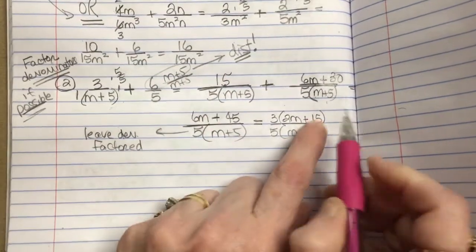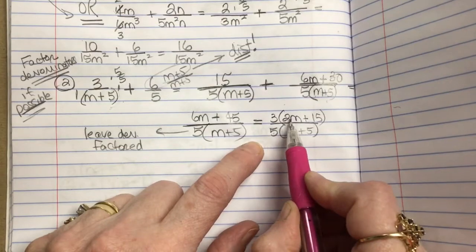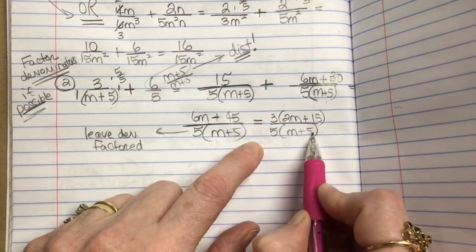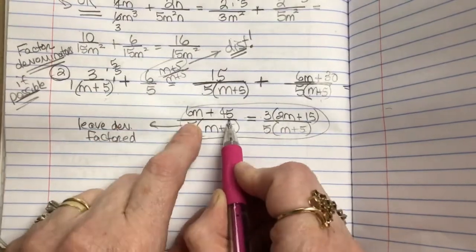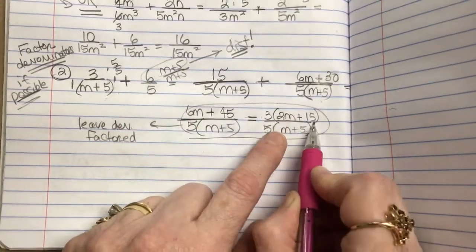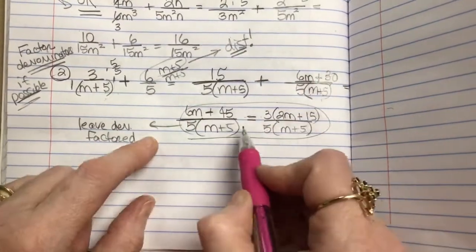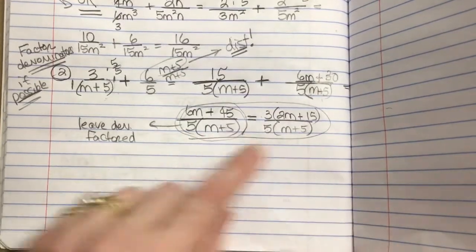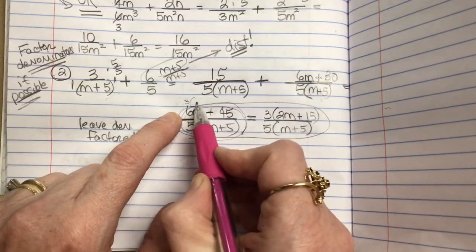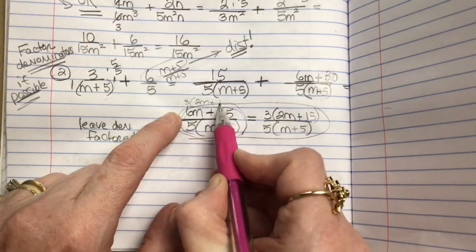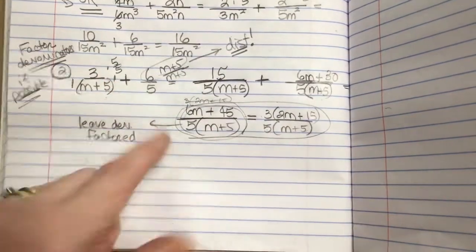Okay, it did factor, but 3 and 5 don't cancel. 2m plus 15 and m plus 5 don't cancel. You can actually do either one of these. You can leave it without parentheses, or you can factor it to see if it would cancel. I usually just write it above it. I'll take a 3 out, I'll get 2m plus 15. That's not going to cancel, so I just leave it.